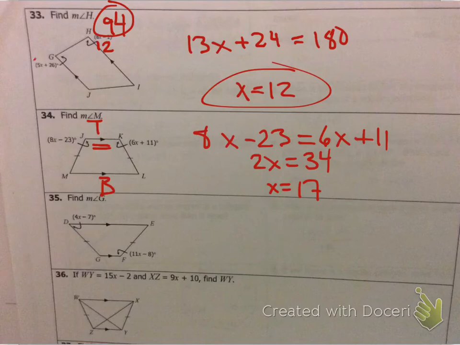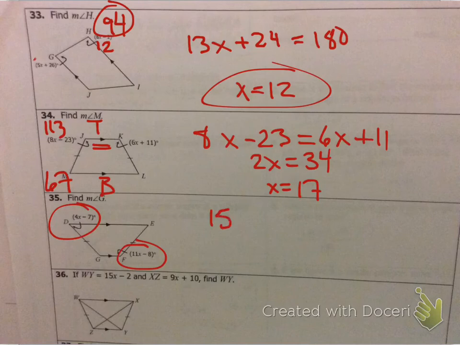Definitely would not make you go, okay, I've got to do 17 times 8. Hold up, let me see what that is. 17 times 8 minus 23, get 113, and then still subtract from 180 to get 67. I'm not going to do something like that. And again, notice here, like this one right here, top, bottom type of thing, add 15x.